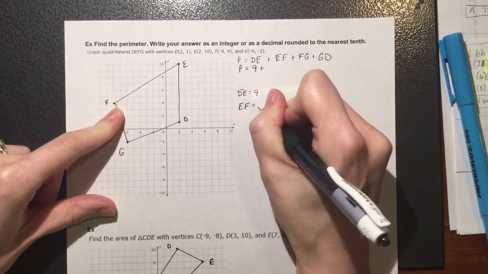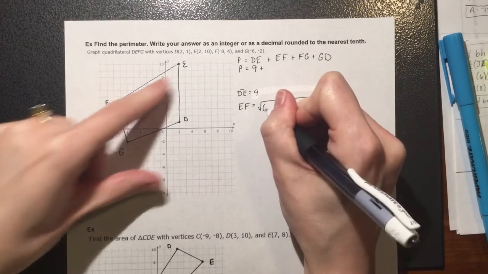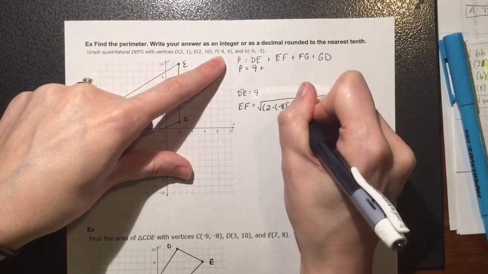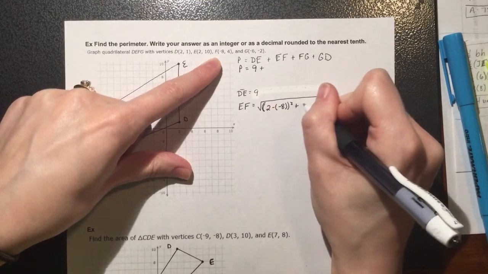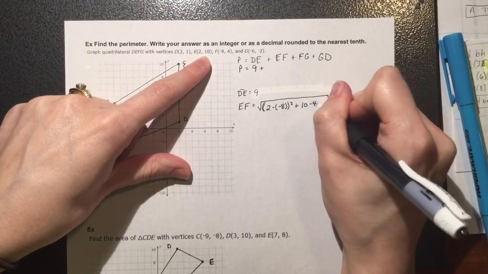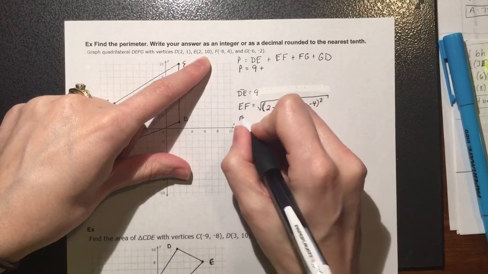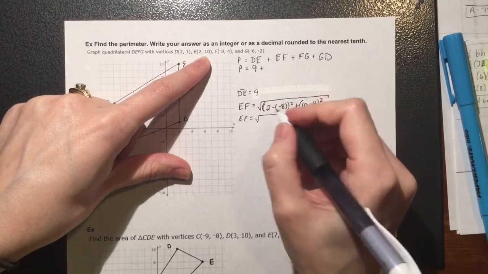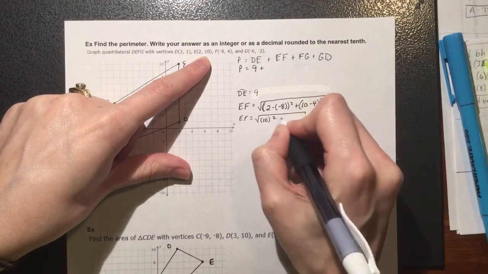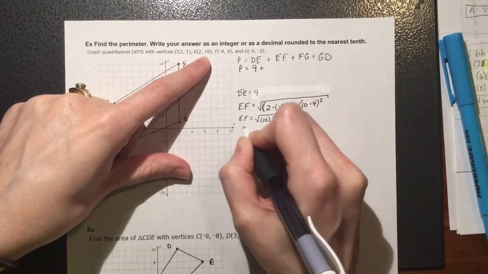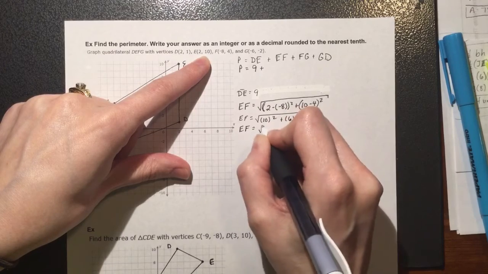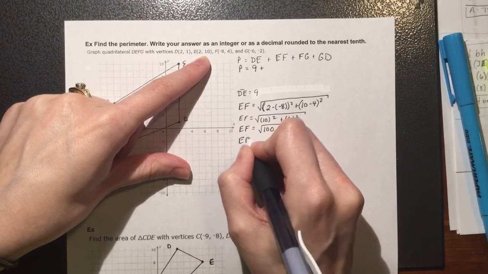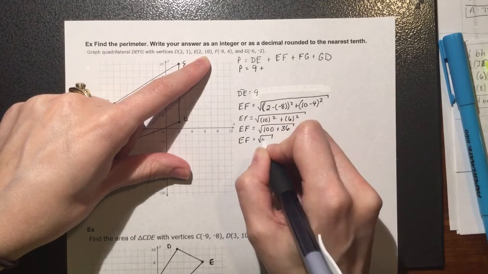EF goes like that, so we're going to need to use our distance formula to find it. So looking at E, we've got 2 minus F, negative 8, plus 10 minus 4 squared. So EF is going to be equal to the square root of 2 minus a negative 8 is 10 squared plus 6 squared. So EF is going to be equal to the square root of 100 plus 36. So EF is going to be equal to the square root of 136.